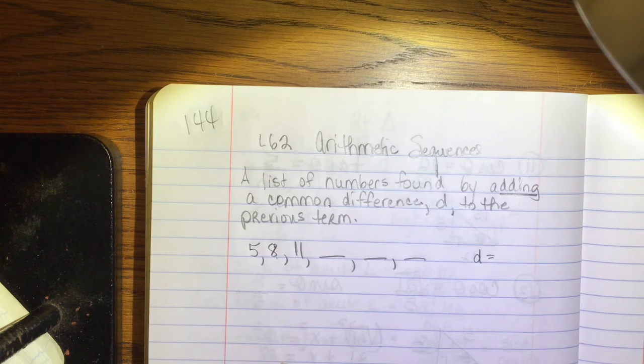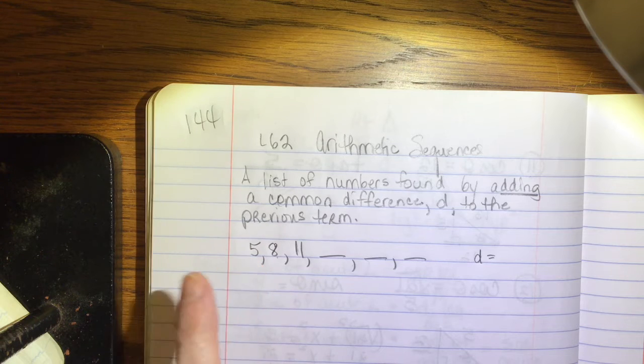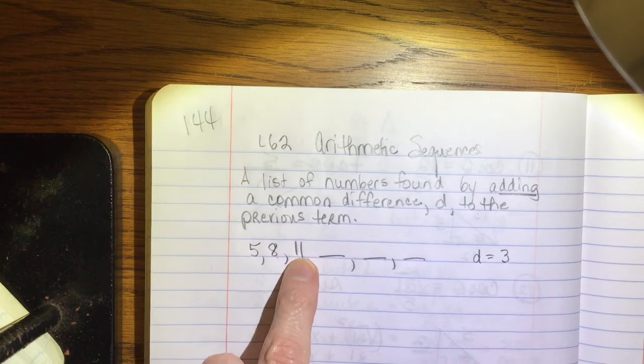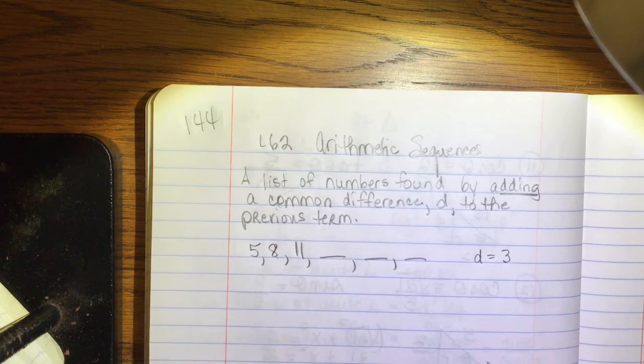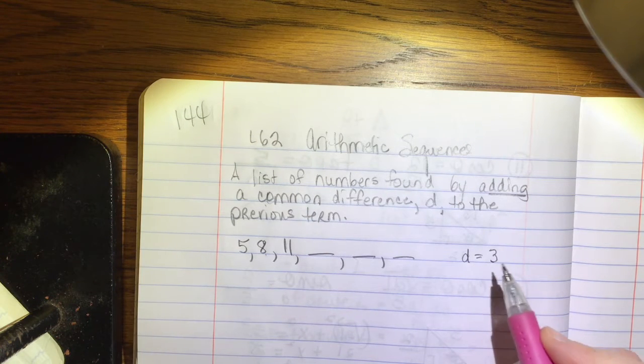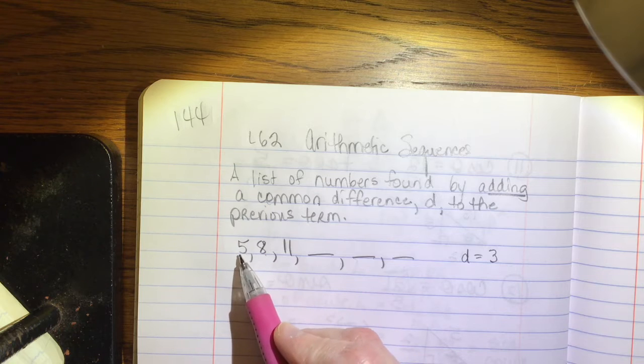Call that the common difference. So in this case, if you don't know what it is, especially if they were fractions or decimals, you can take the second term and subtract the first term, which would be 8 minus 5, which would give you the 3. You could do 11 minus 8, which would give you the 3. That's why we call it D. It's the common difference, and it's simply the difference between a term and the term before it.